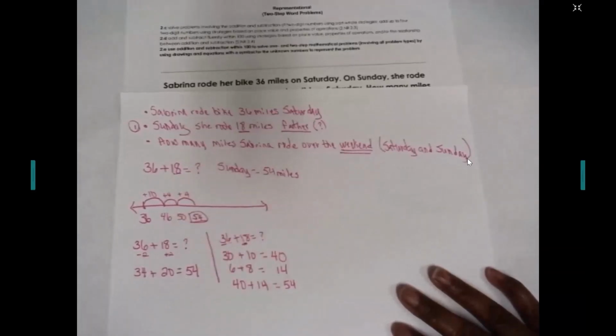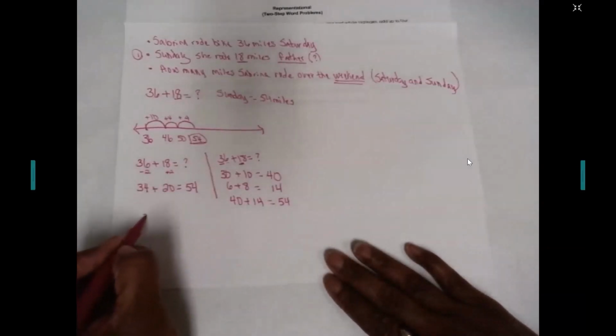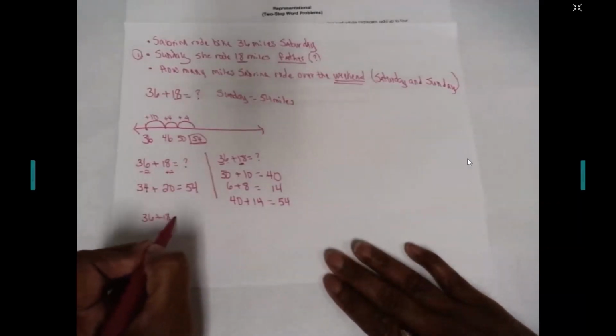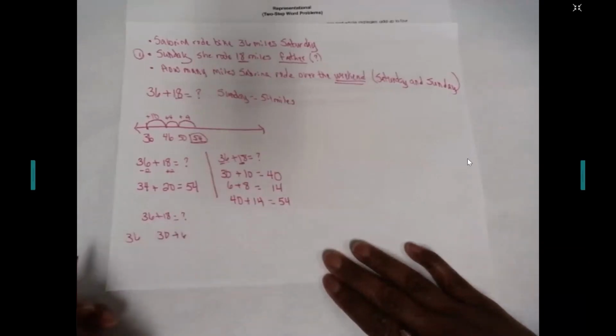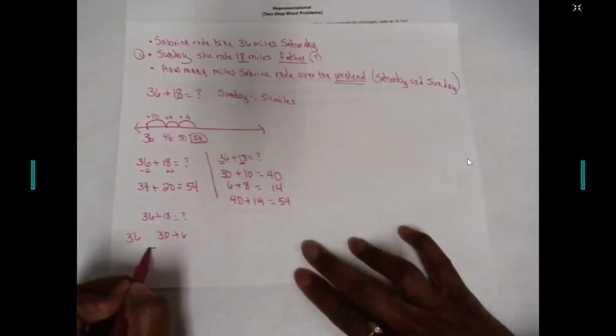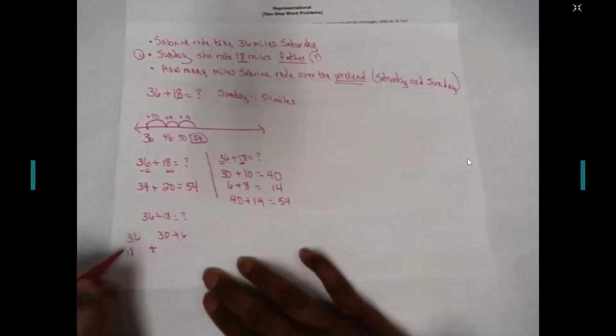And then thinking through even another strategy that students might use, another abstract strategy, they may decide to use expanded form. So they'll take the same equation and they'll expand each number, showing the value of each digit. So the 36 would be 30 plus 6. And then you're going to add that to your 18.